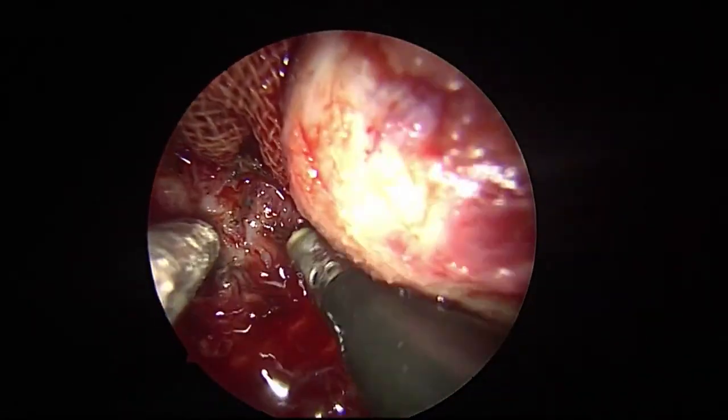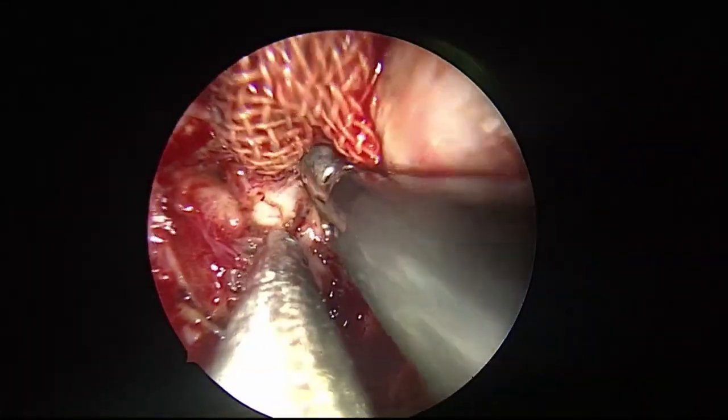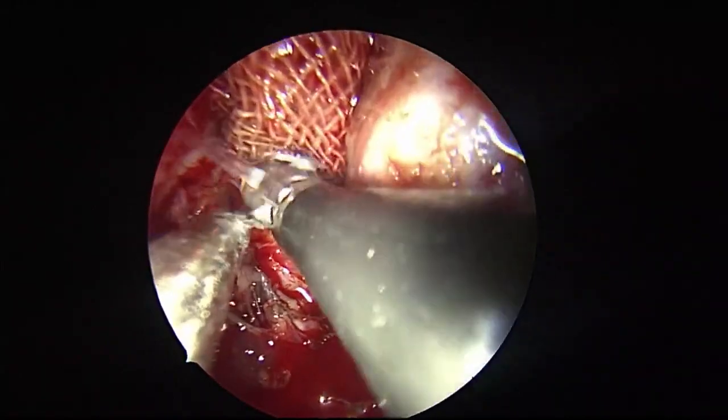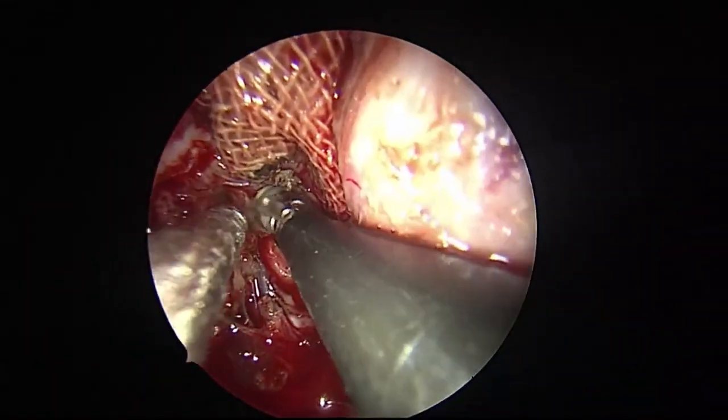This is excellent teamwork. Your suction is being applied. It feels as if you yourself are doing the suction. Excellent teamwork, sir.